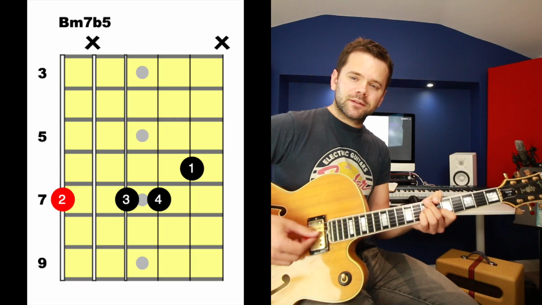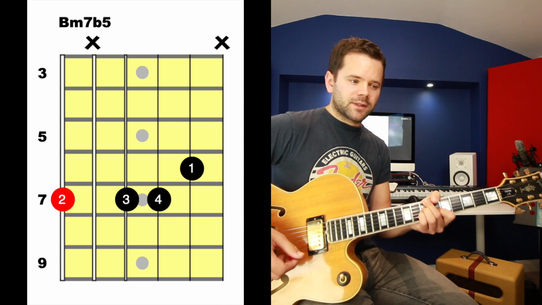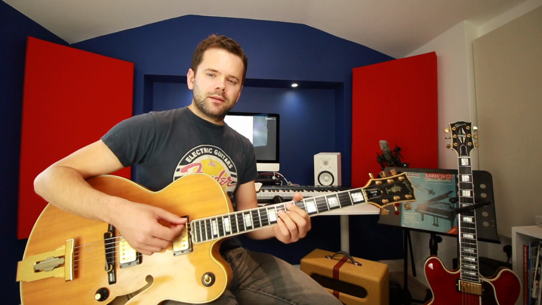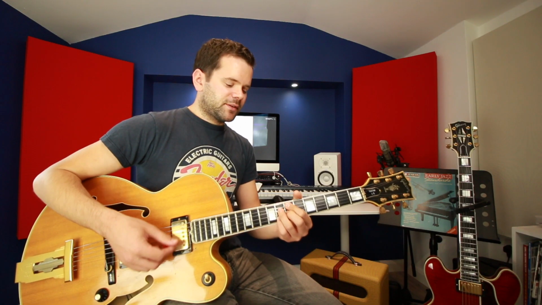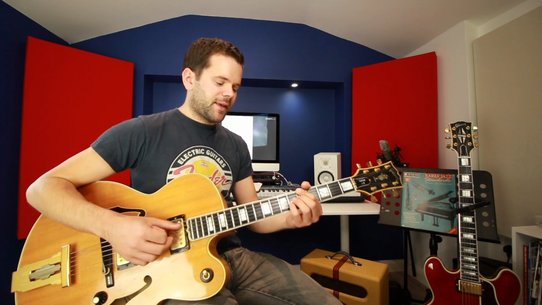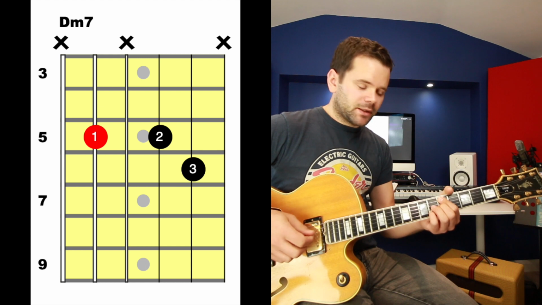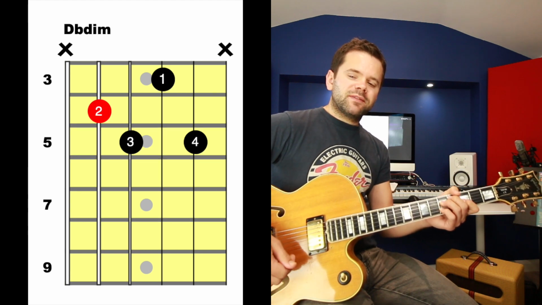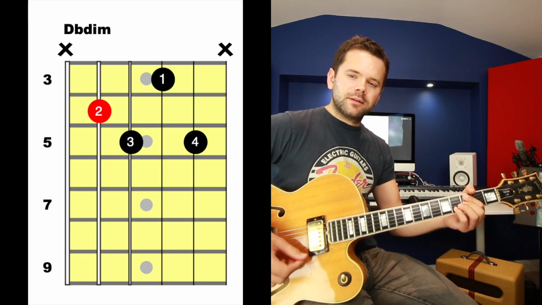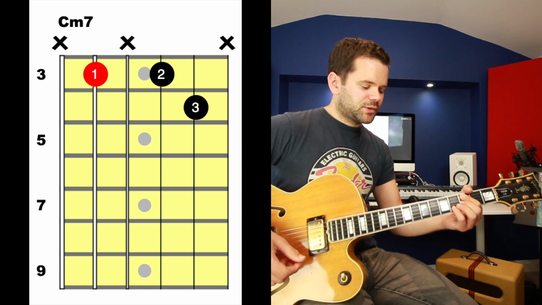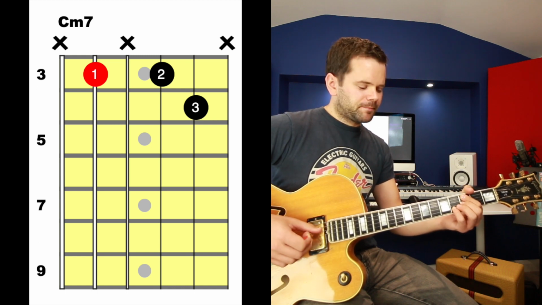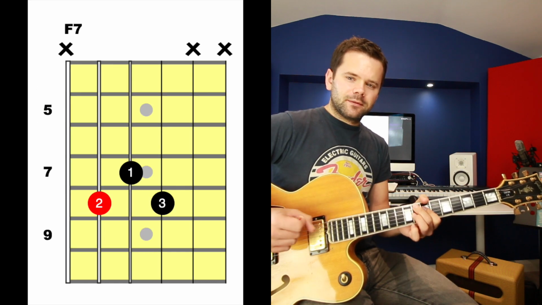We're going to go D minor 2 beats, B minor 7 flat 5. I'll put that shape on the screen so you haven't had that yet. E minor 7 flat 5, A7, and then we're going to work our way down. D minor 7 rather than D minor, D flat diminished 7th, C minor 7 using this shape which we haven't used so far, and then F7 using this shape.